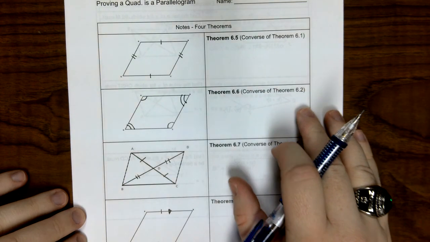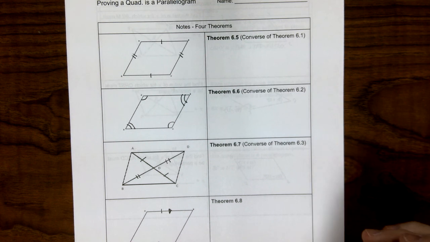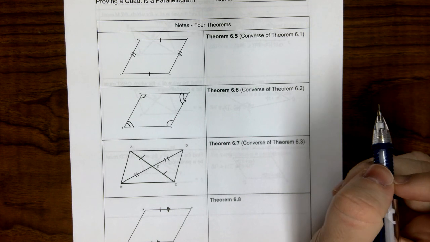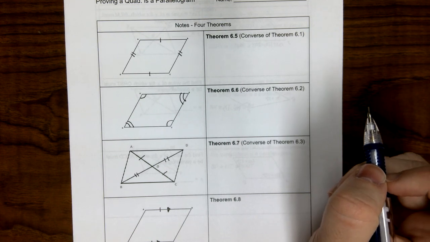So first thing, what I would say to y'all, for you watching this video, is after I write the theorem down, pause the video so you can get it copied down. Okay, because I'm going to go kind of quick to get them down. All right.